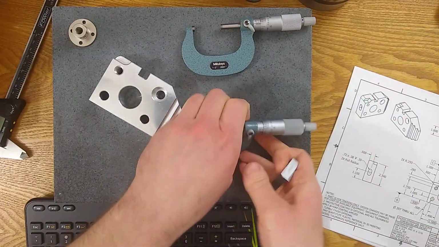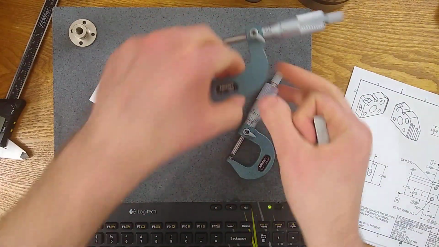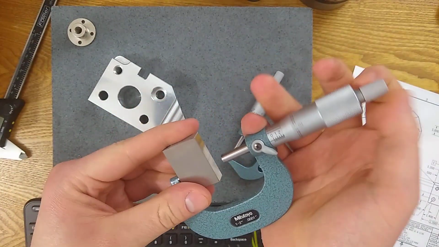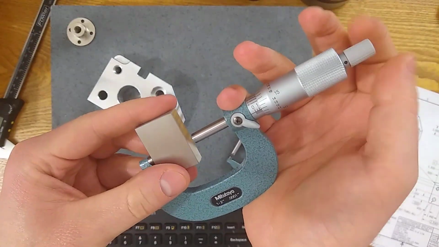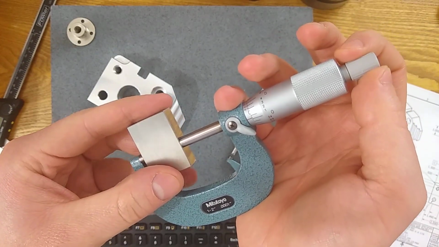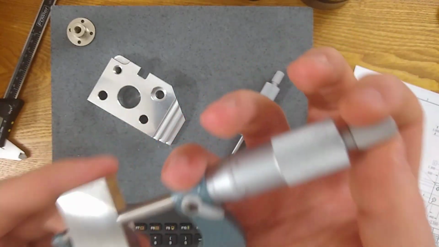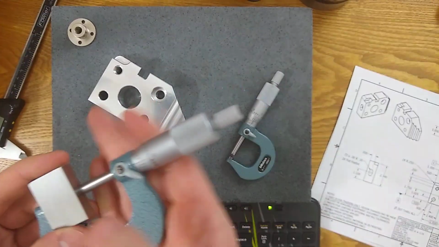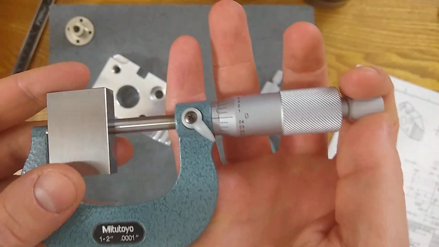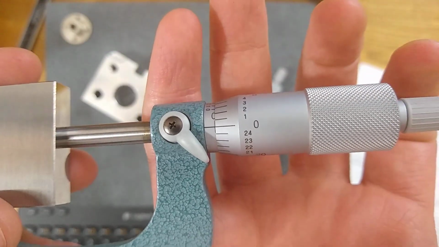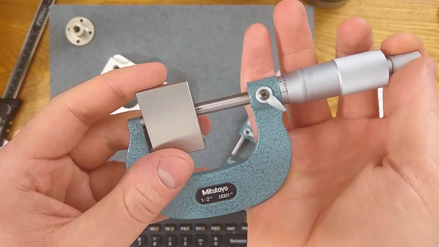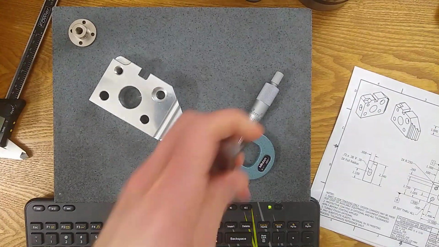So when you want to compare a micrometer, we'll do the 1 to 2 micrometer. When you want to compare a micrometer to it, you're going to ask yourself, well, how close to center am I on that target? And when we look at our micrometer, I'm pretty much dead on center. Right there. So I'm reading 1 inch pretty much exactly, which means it's in good calibration for this point.